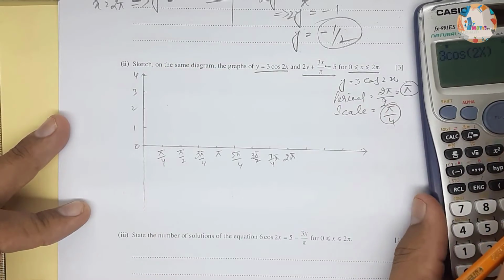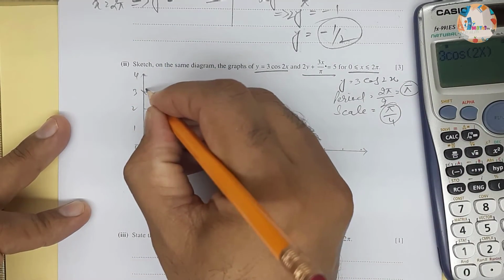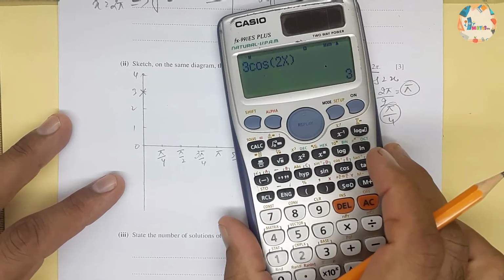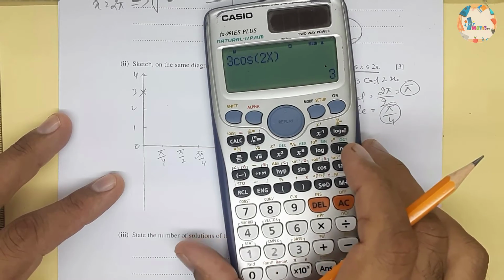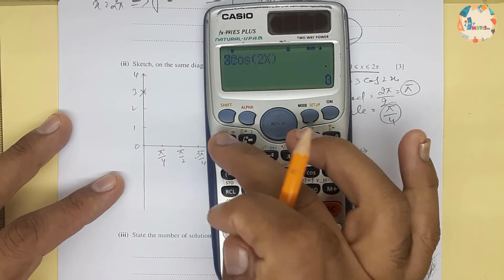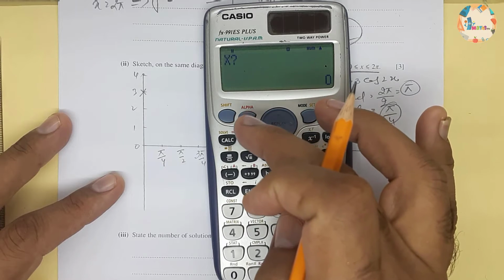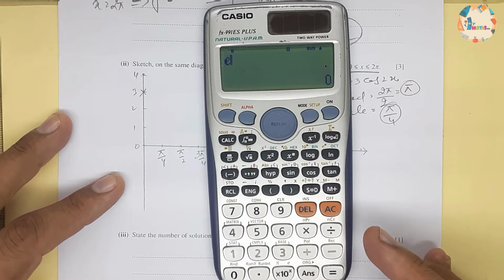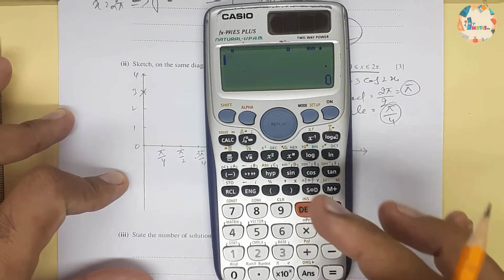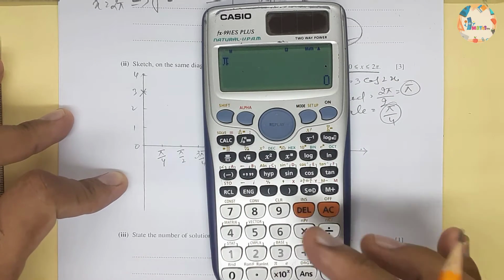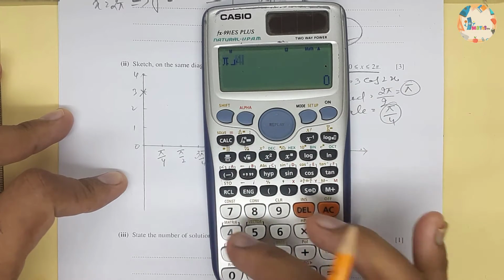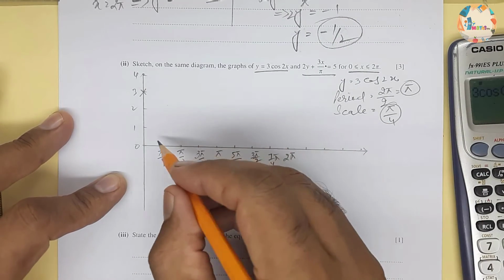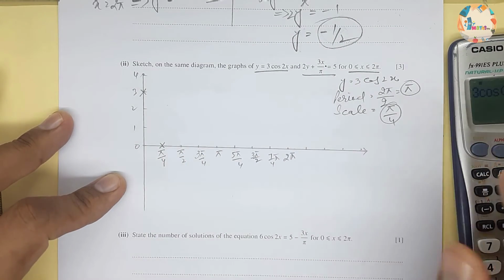So our first point is this one, which I will mark like this, and then we can take x value as pi by 4. Again, calculate for pi by 4, so this will be equal to 0. So for pi by 4 it is 0, so I will mark a point over here.